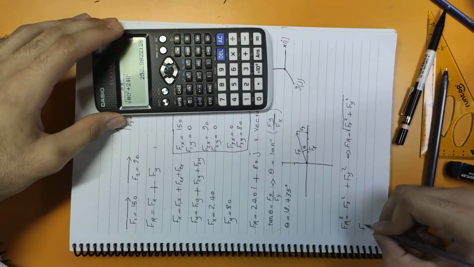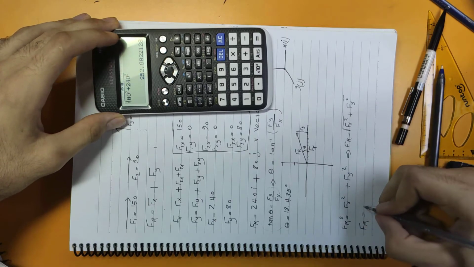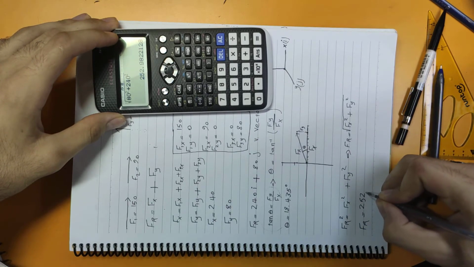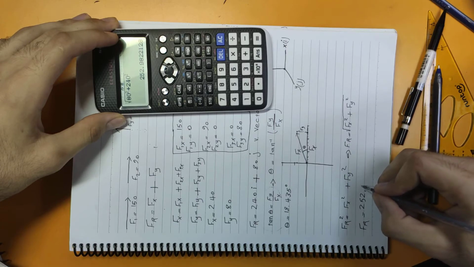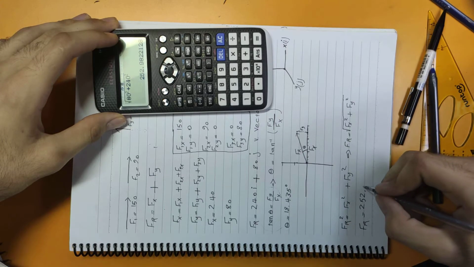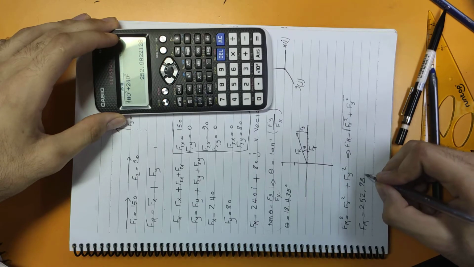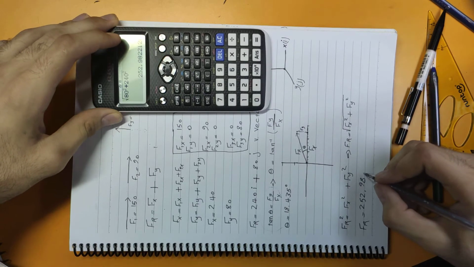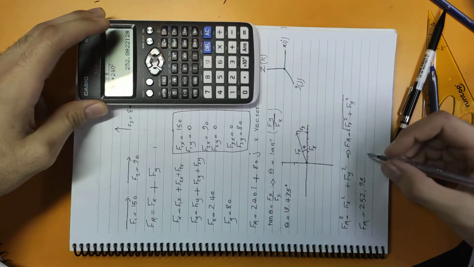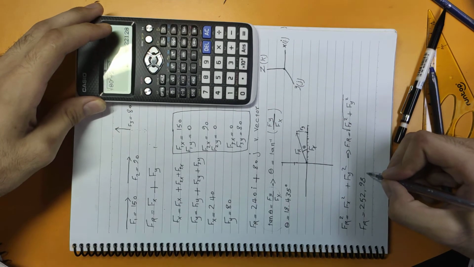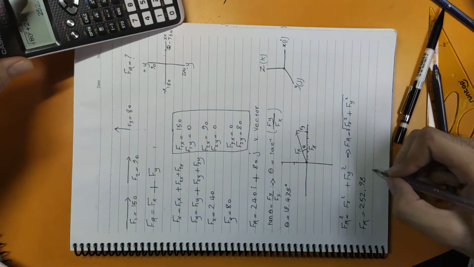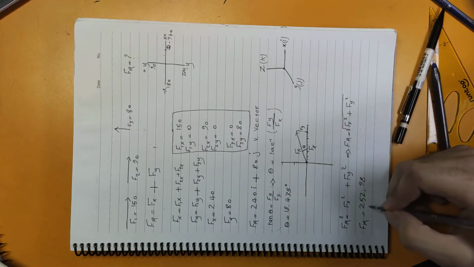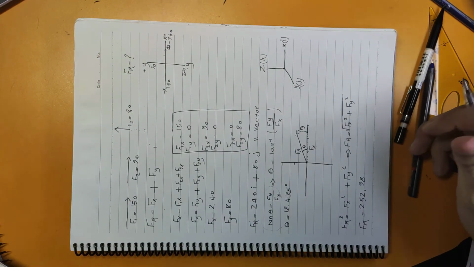So this is the actual length of FR. FR equals 252.98. Does it have to be in Newtons? I didn't give any unit, so no need. Just 252.98.